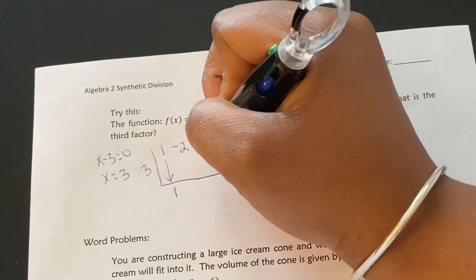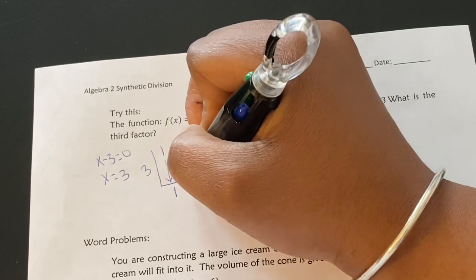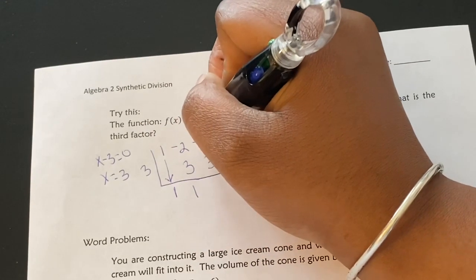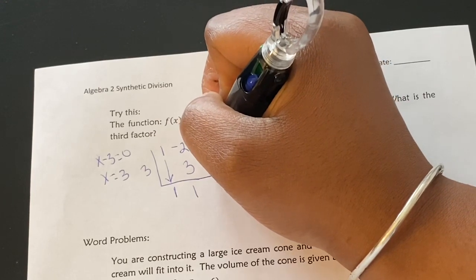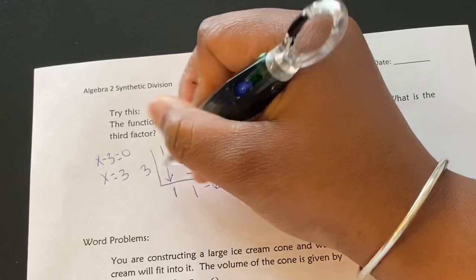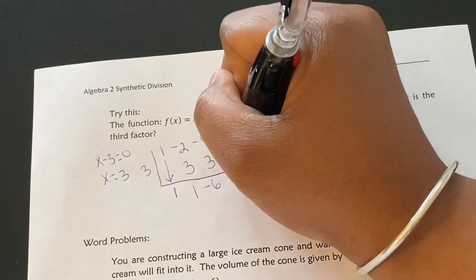3 times 1 is 3. Negative 2 plus 3 is 1. 3 times 1 is 3. Negative 9 plus 3 is 6. Positive 3 times 6 is 18. Negative 18 plus 18 is 0.